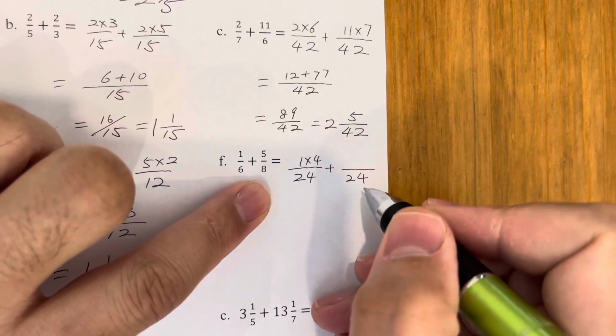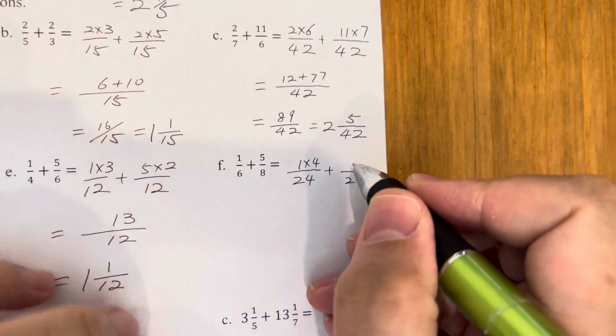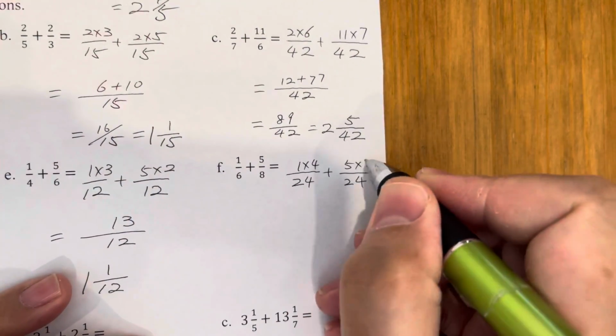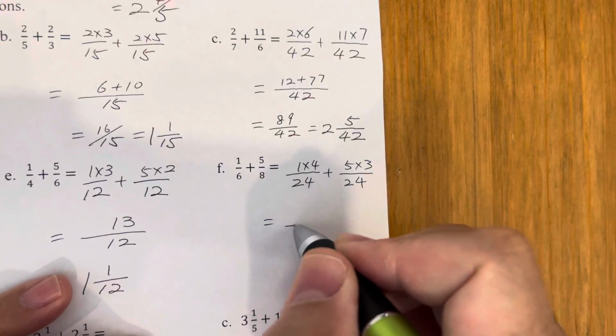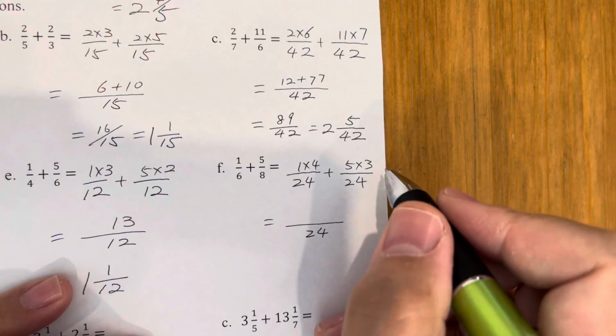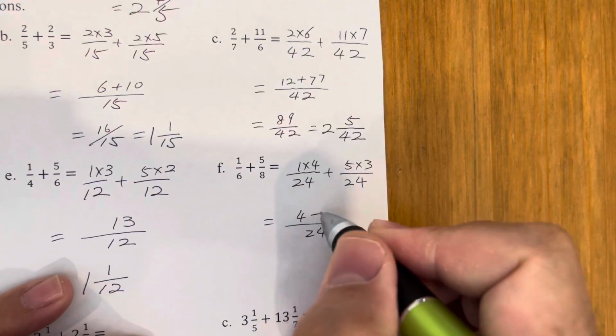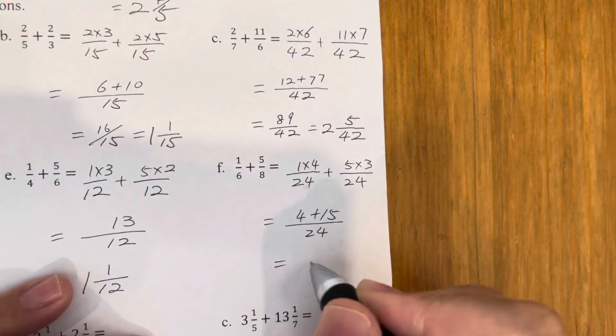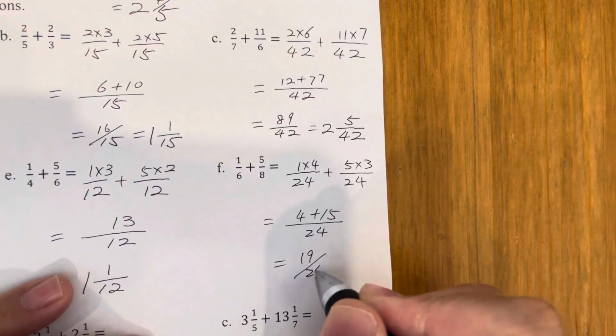How many 8s can fit into 24? 3 times. We have 24 at the bottom. 4 plus 15. We have 19 over 24.